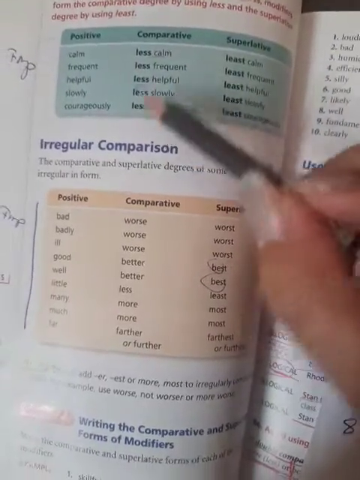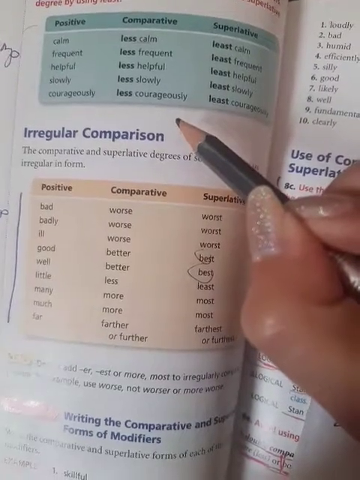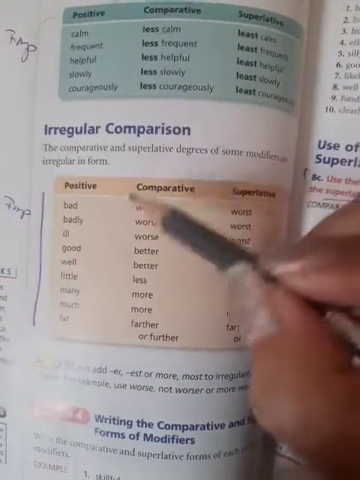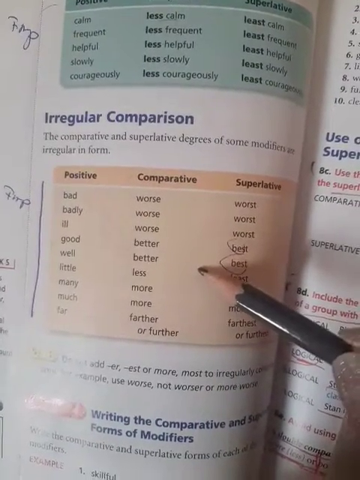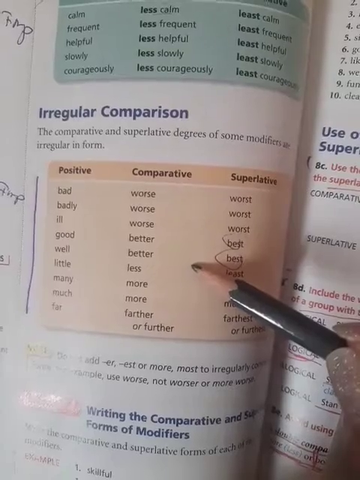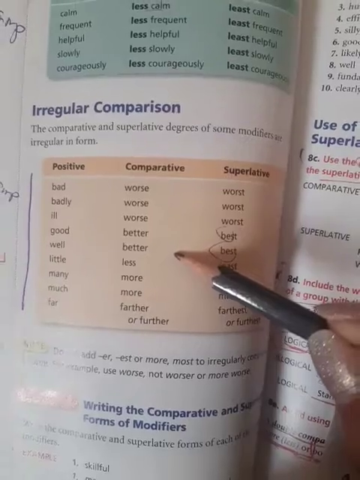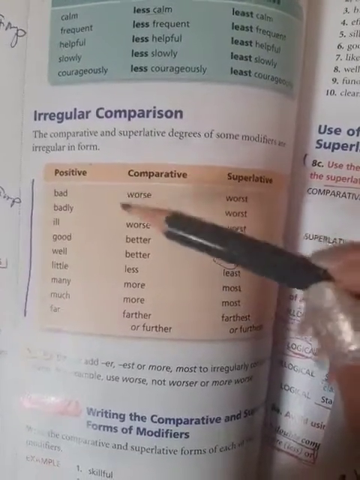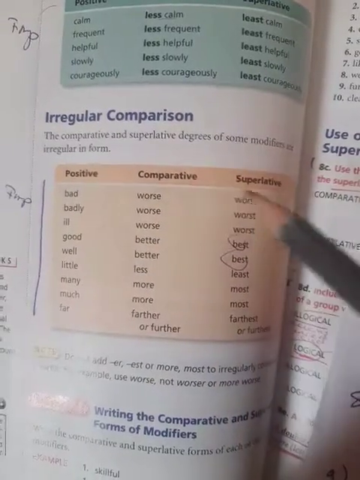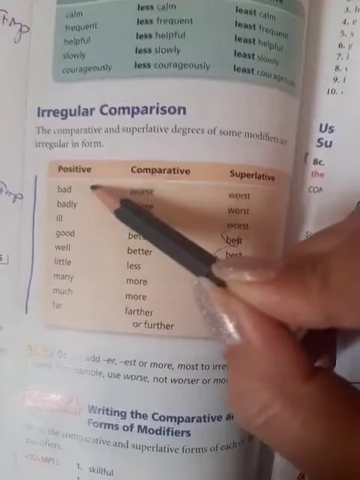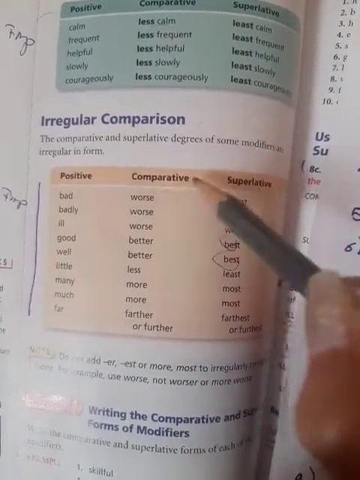Now, let's move to the last topic about comparison here. You can see this list. This list shows some irregular comparison. Now this list shows some irregular adjectives and adverbs. Here you have to know that these words from bad to far, when you use these words in comparative and superlative, you can't add er or est to them. Just you have to change the word in both structures.